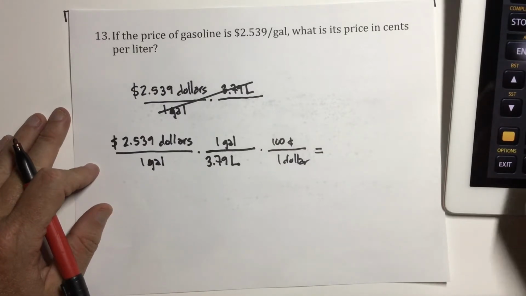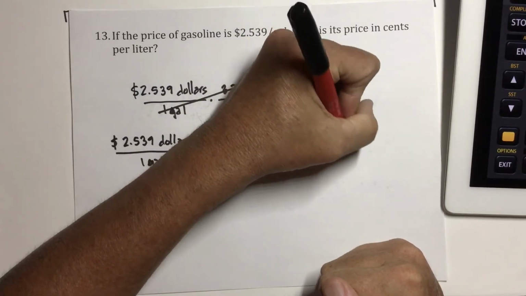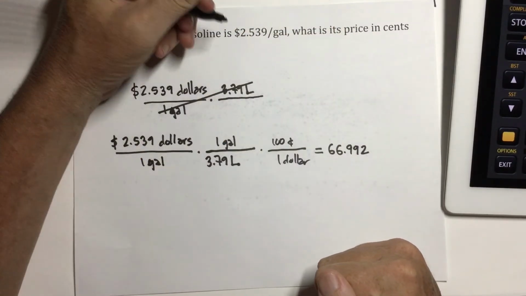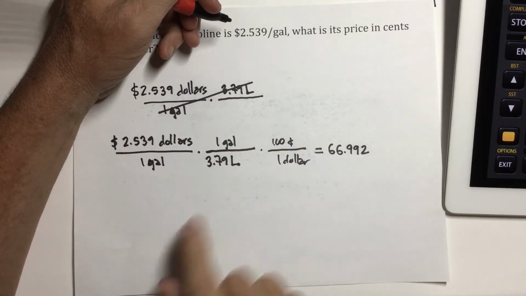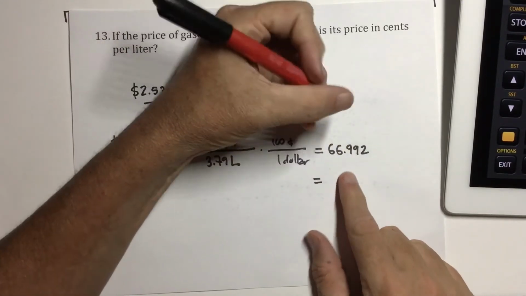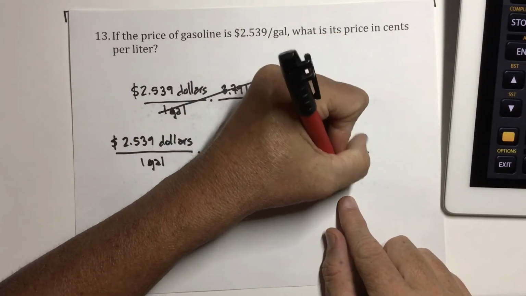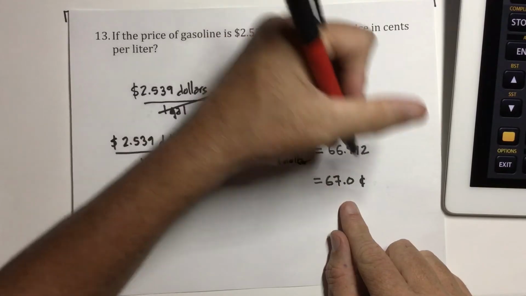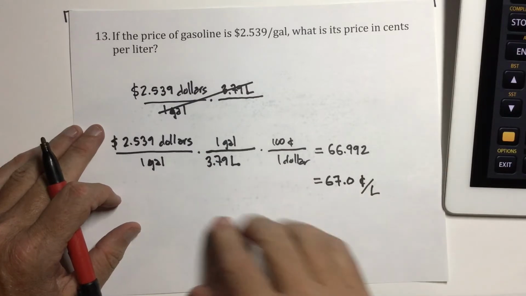2.539 divided by 3.79 times 100 comes out to 66.992, blah blah blah. But I am restricted to 3 sig figs. So I want to round that 9, but that 9 goes to 0, which causes that to go to 7. So 67.0 cents per liter.